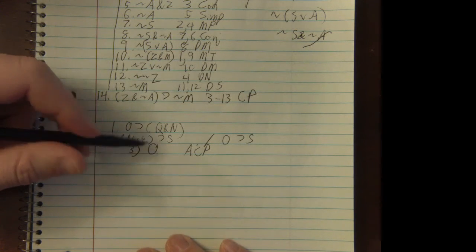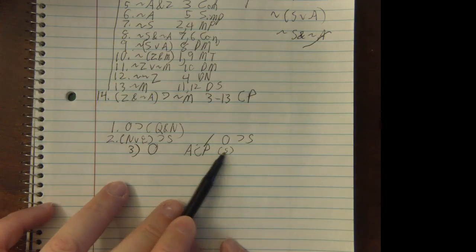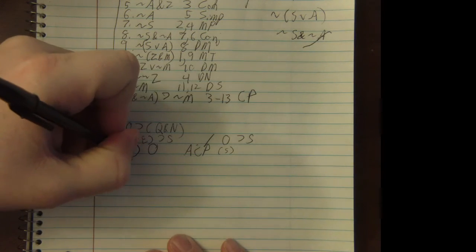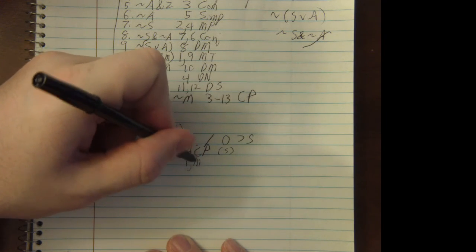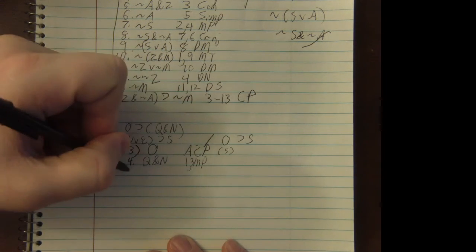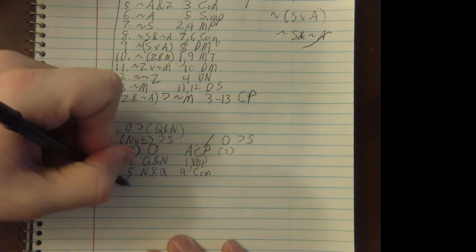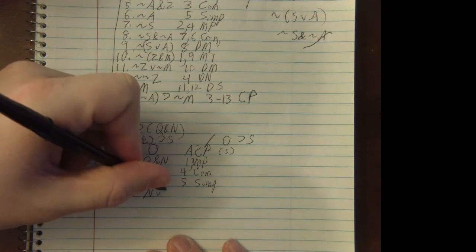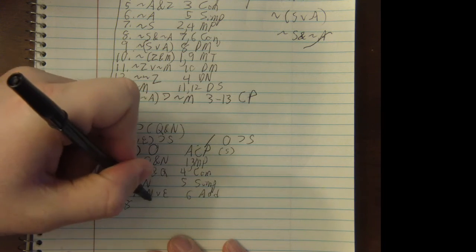Well, now if I'm doing that, I just need to show that this assumption leads to S. This step's optional, by the way. That's just a side note. Well, that's pretty easy now. I get Q and N with lines 1 and 3, modus ponens. How does that help? Because I can get S if I have N. So I com, I simp, I add, I modus ponens.